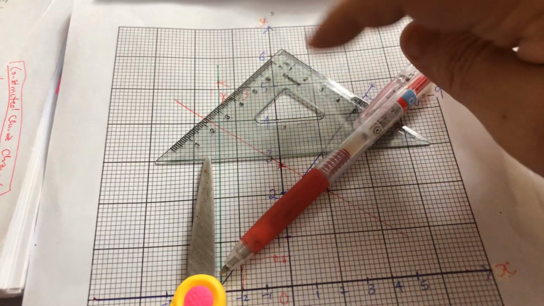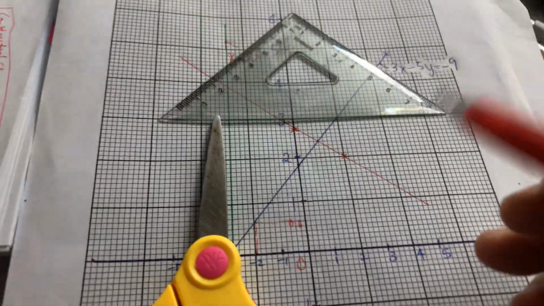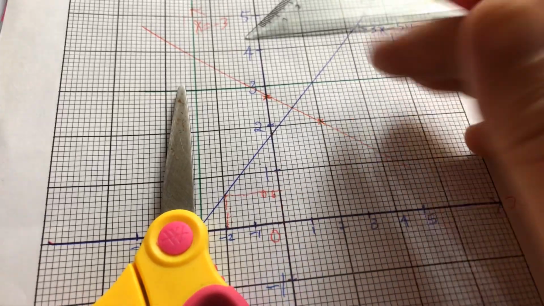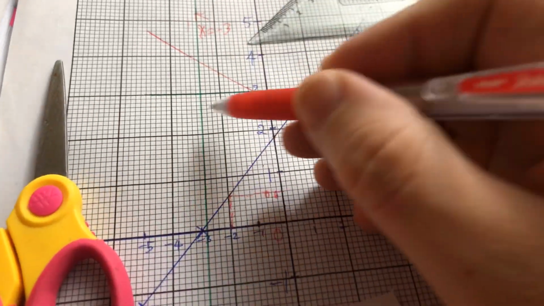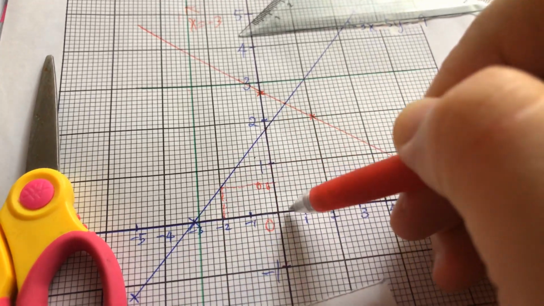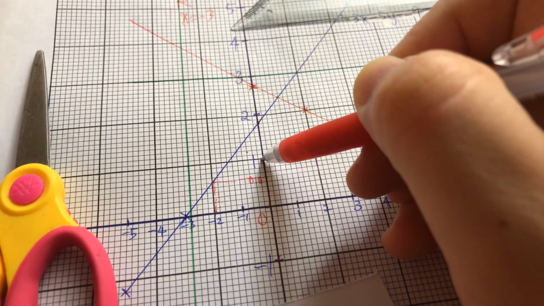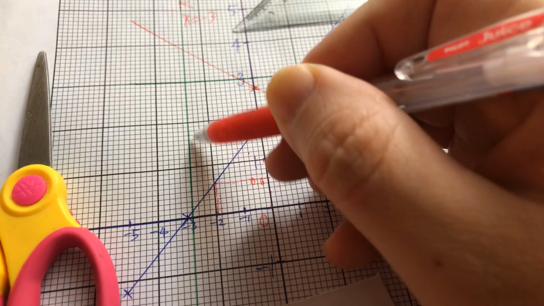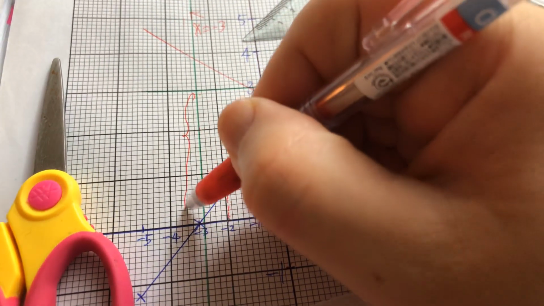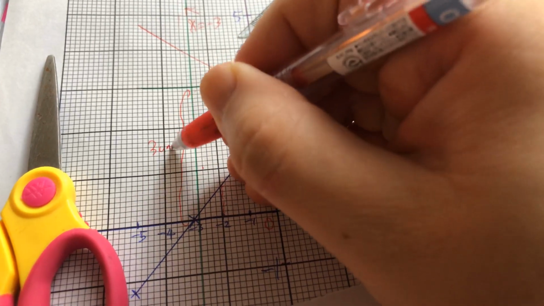Now how do you do that? You just use half times base times height. What is this length here? Don't count the boxes. You got to count these units here. So it's 1 unit, 2 units, 3 units. So this whole thing is 3 units.